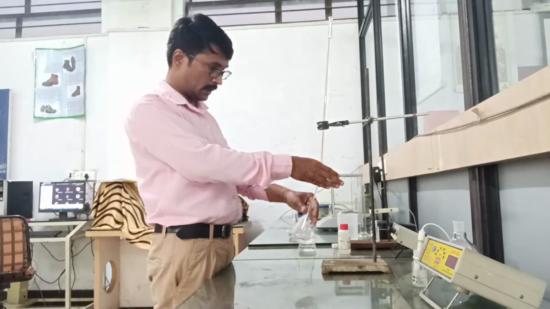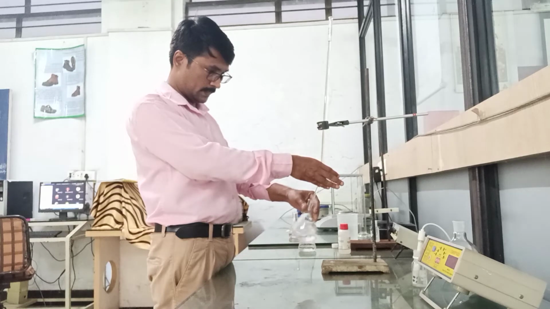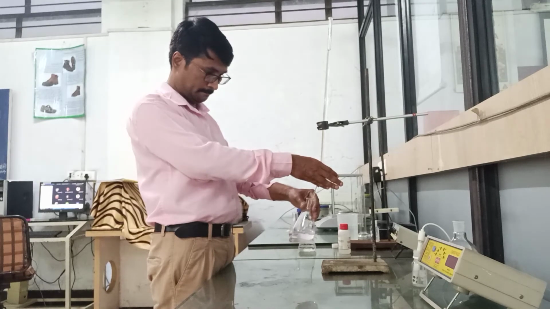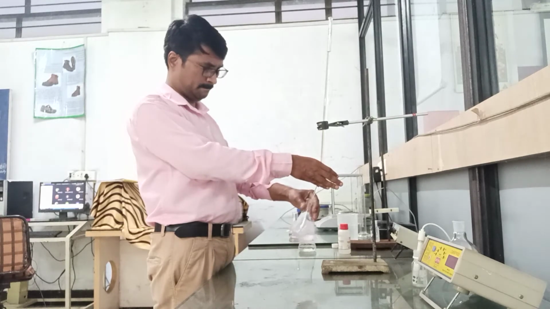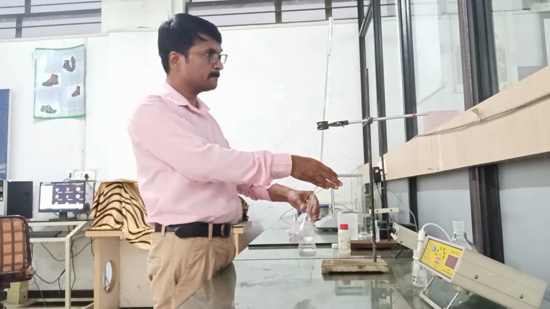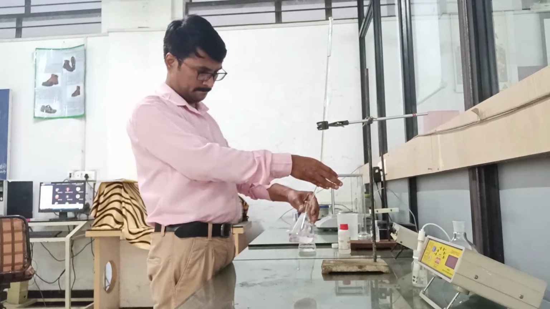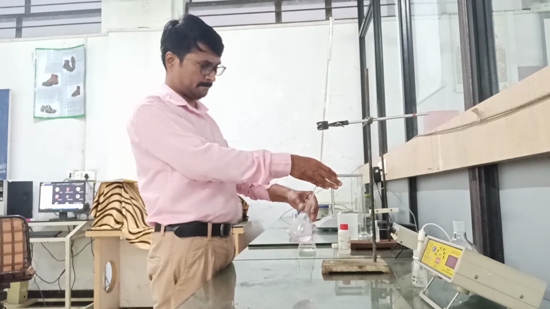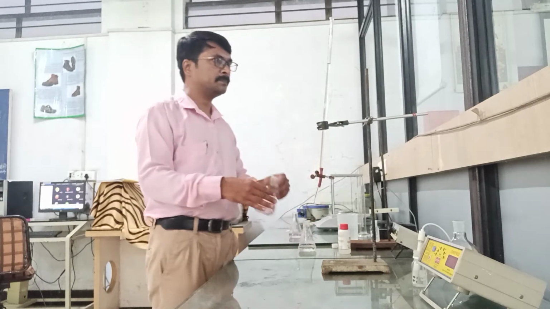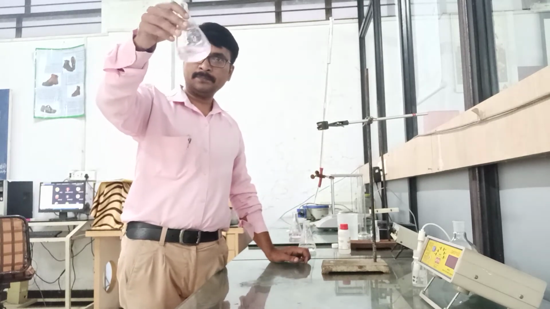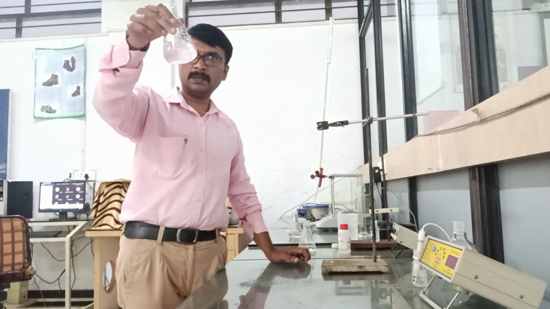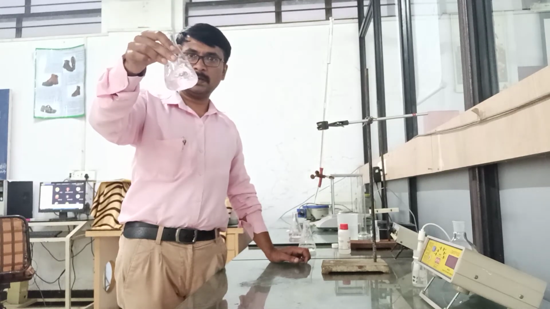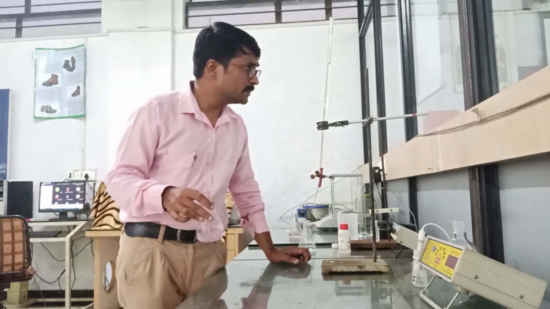So here the titration for the second reading, again the faint pink color is developed in the solution, and the reading is 5.2.